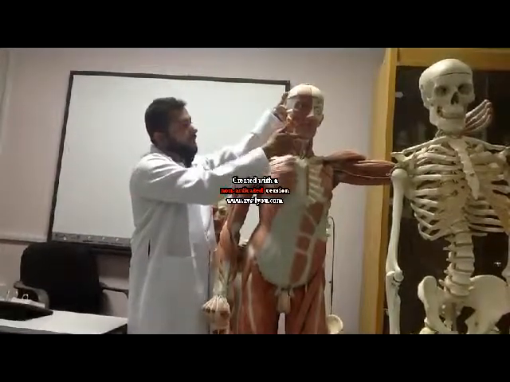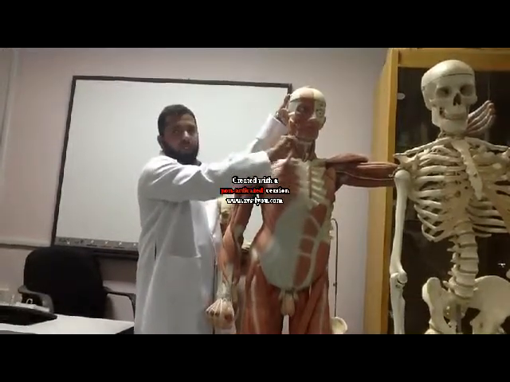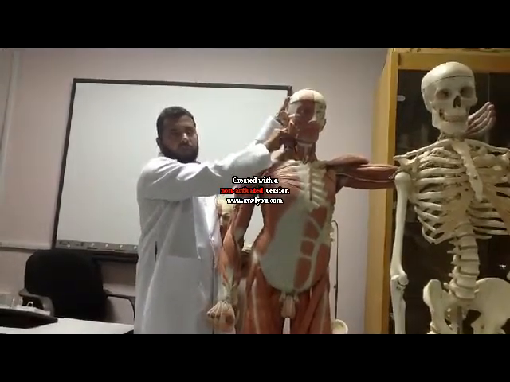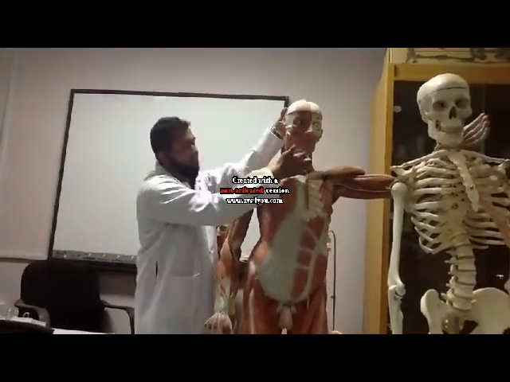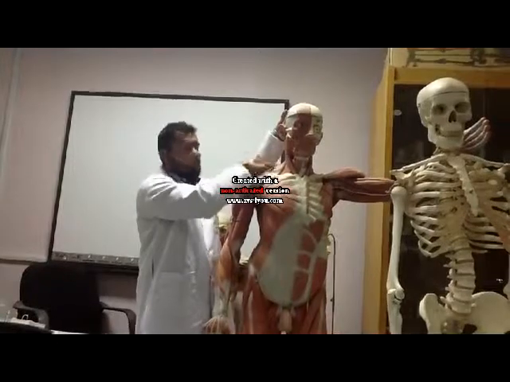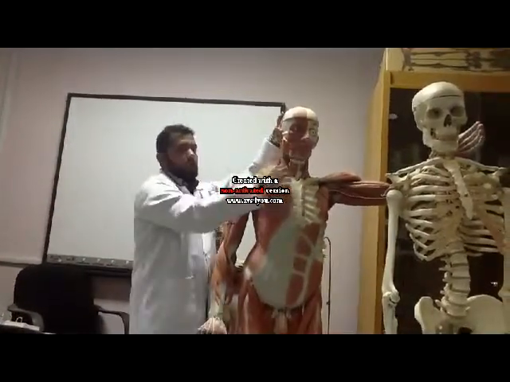Superiorly we have the base of the mandible, and a line drawn vertically from the angle of the mandible to the mastoid process, then the superior line. Below is the clavicle here. Then in the front, the midline. Posteriorly we have the anterior border of the trapezius. Okay, this is the whole of the neck.